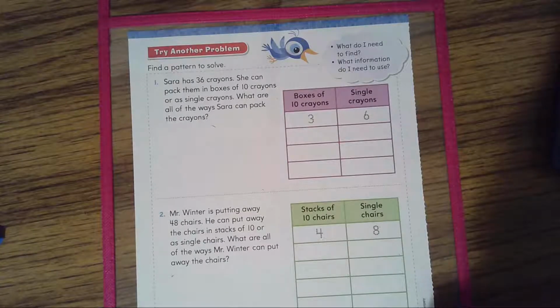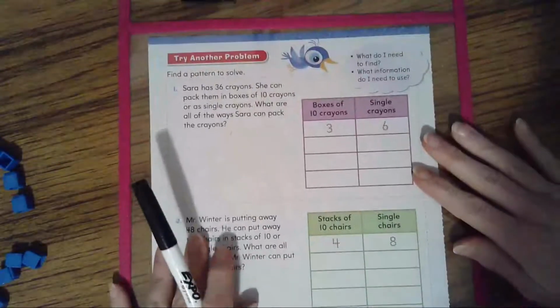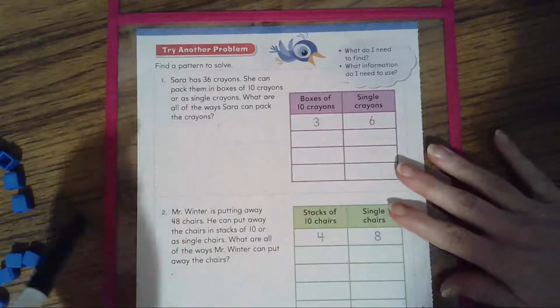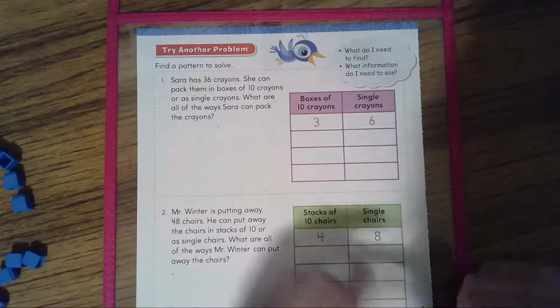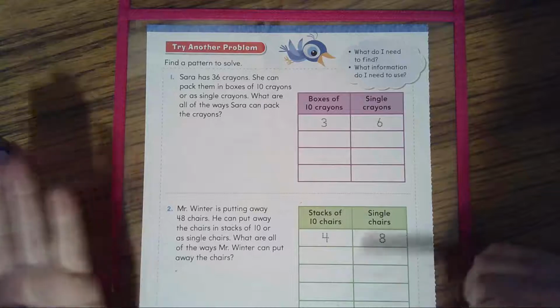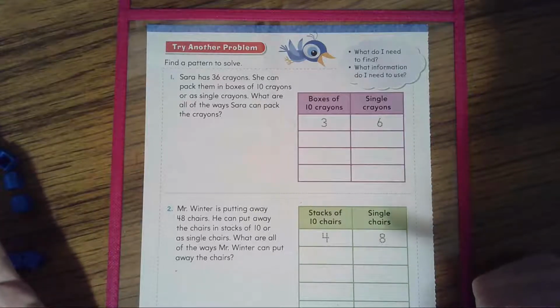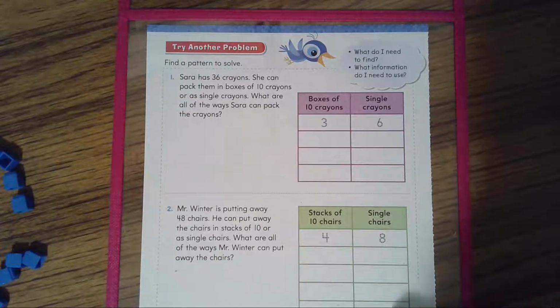All right, welcome back, friends. Now I'm looking at page 50, which was the back of page 49. The little blue bird here, okay? And what I want you to do is look at number 1. We have the same thing. It says Sarah has 36 crayons. She can pack them in boxes of 10 crayons or single crayons. What are all of the ways Sarah can pack the crayons?